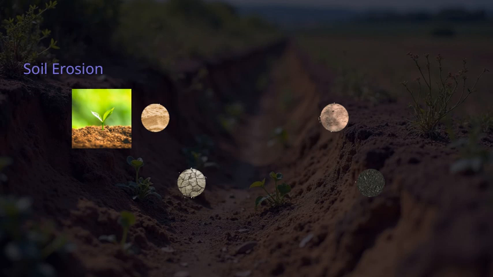Soil erosion occurs when the top layer of soil is worn away by factors like water, wind, or human activity. This process can significantly reduce soil fertility, making it harder for plants to grow and affecting agricultural productivity. It's important to understand that soil erosion isn't just about losing dirt. It impacts the entire ecosystem, including water quality and biodiversity.